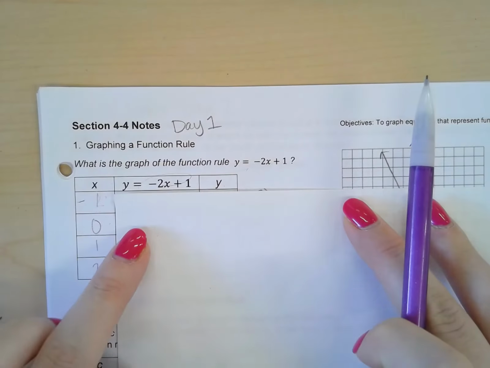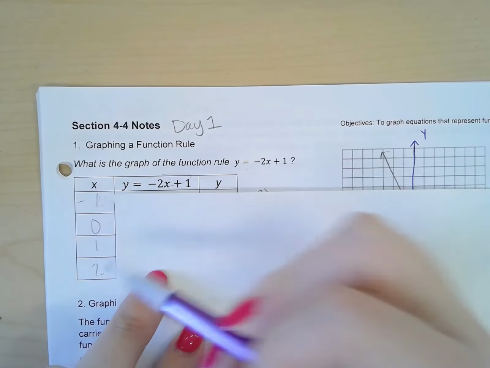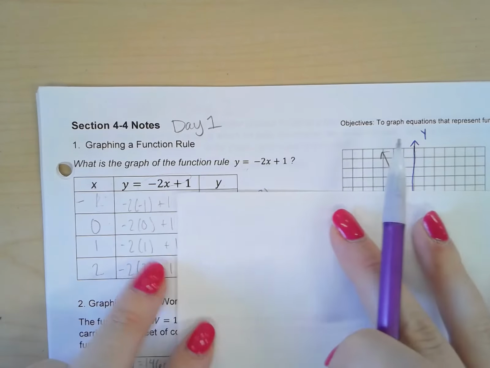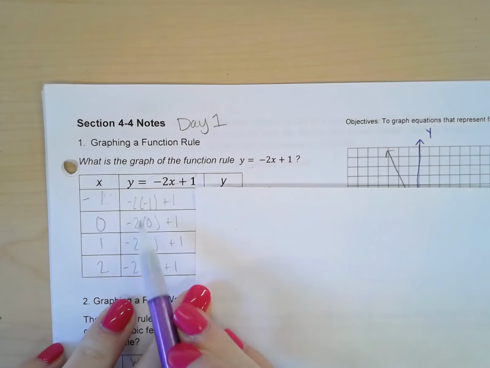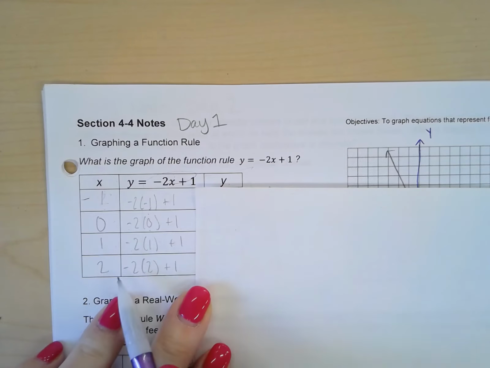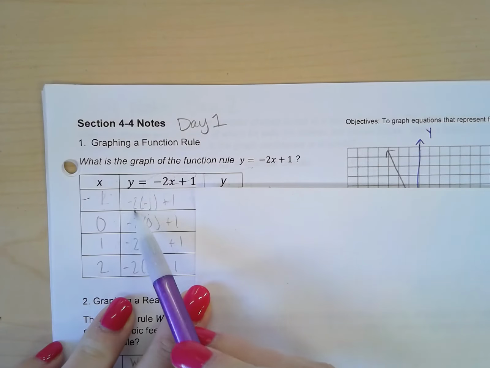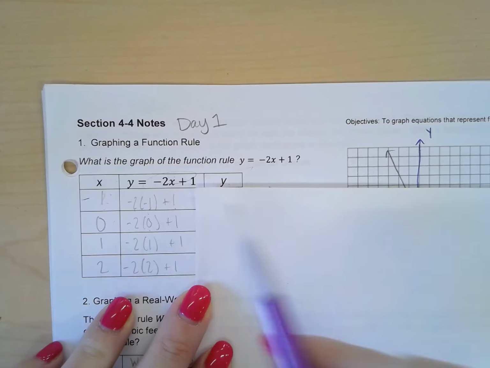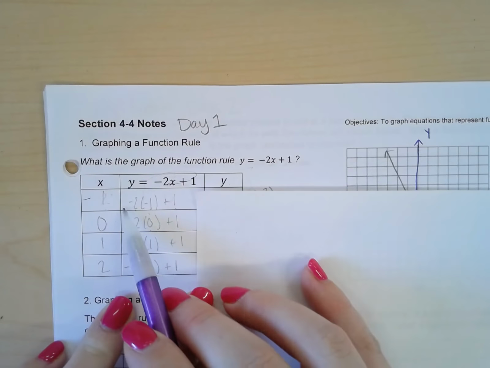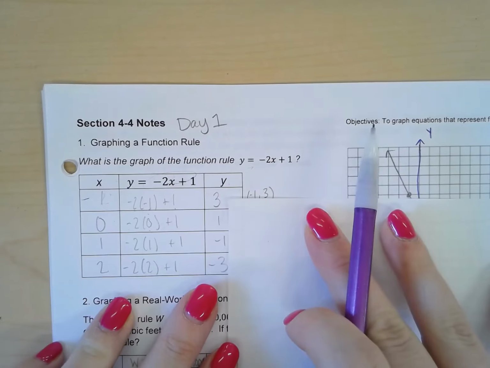So next, I'm just going to replace the x in this equation with all of these numbers. The first line is going to be negative 2 times negative 1. The second one, negative 2 times 0, negative 2 times 1, negative 2 times 2. Everything else in the equation stays the same. Negative 2 starts it, plus 1 ends it. Then I just need to solve. So negative 2 times negative 1 is positive 2. Positive 2 plus 1 is 3.